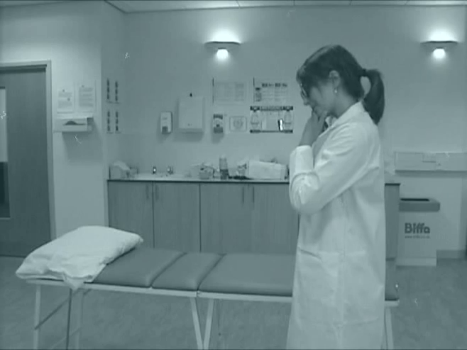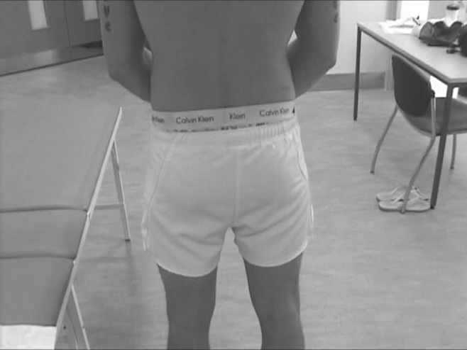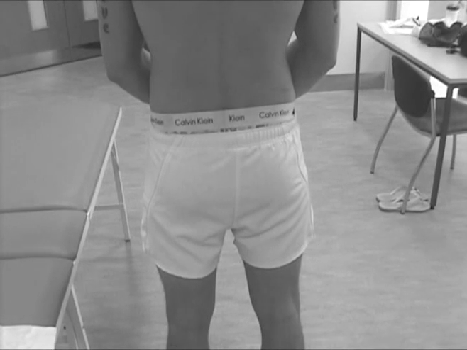Inspection. Observe both hips from all sides of the patient. Look for deformity, muscle wasting, scars, and skin changes.